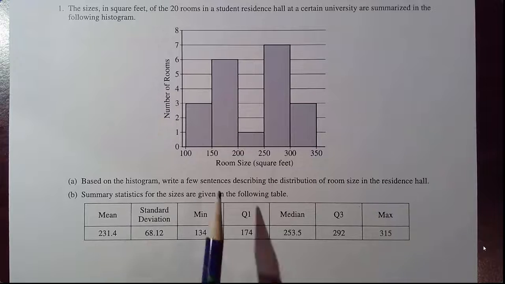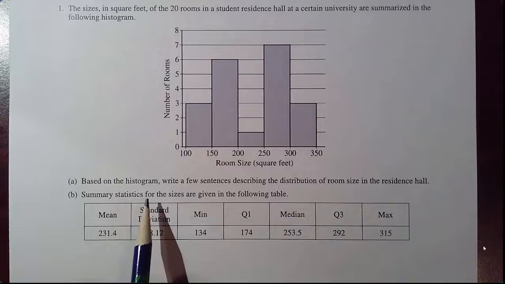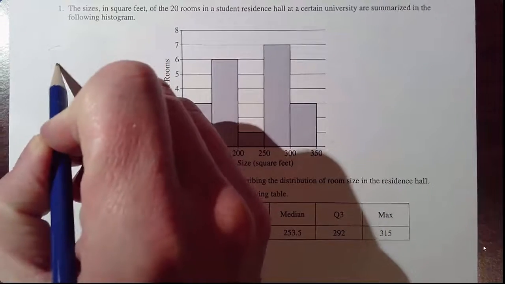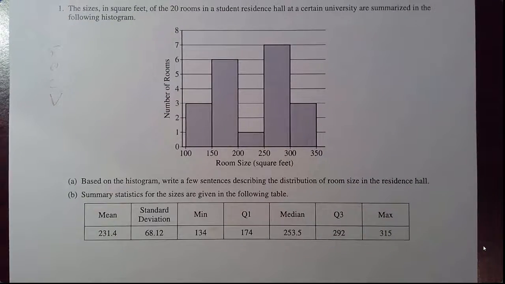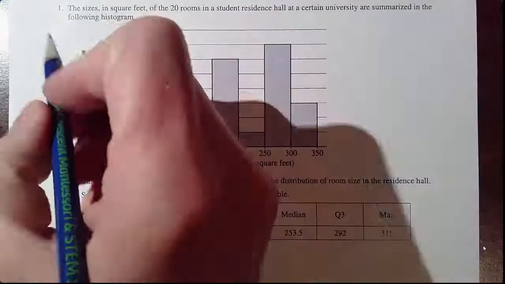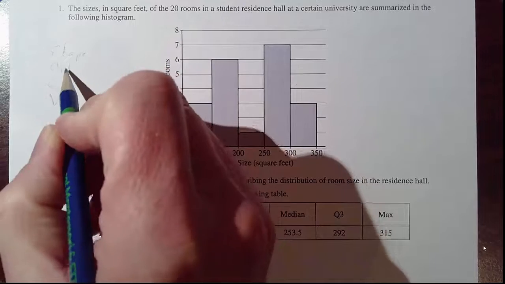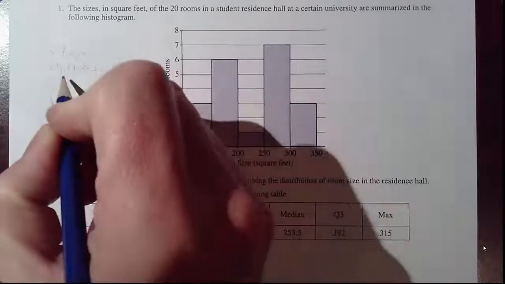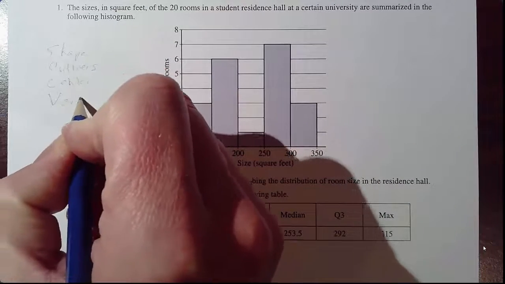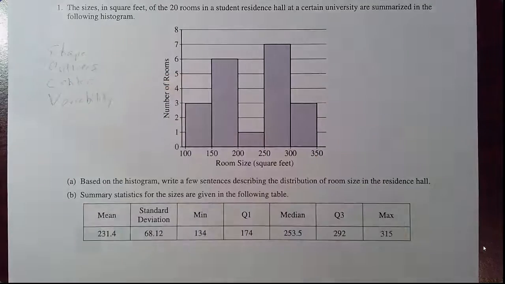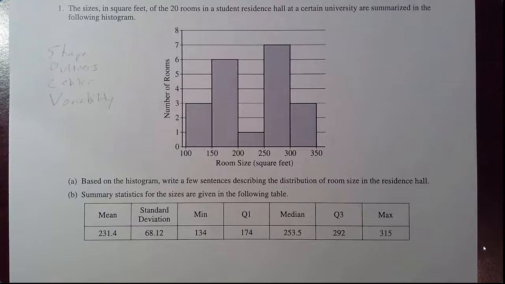of room sizes of a dorm room at a college, and they want us to first describe the distribution in a few sentences. Remember, anytime you have to describe a distribution, you're going to want to use SOCV. So include all these elements: S for shape, O for outliers, C for center, and V for variability. So let's get started.